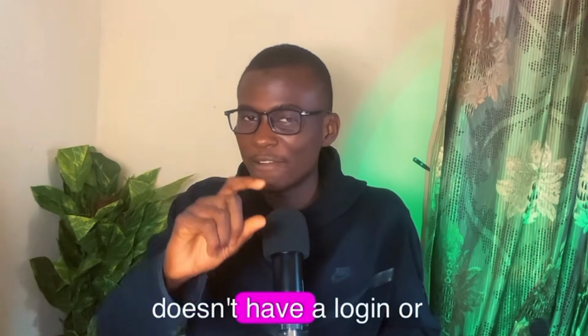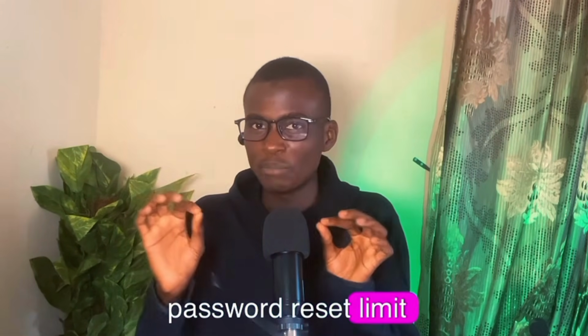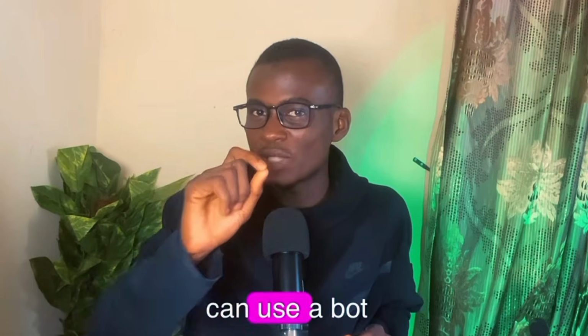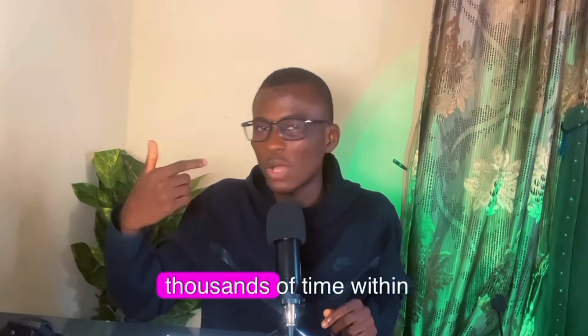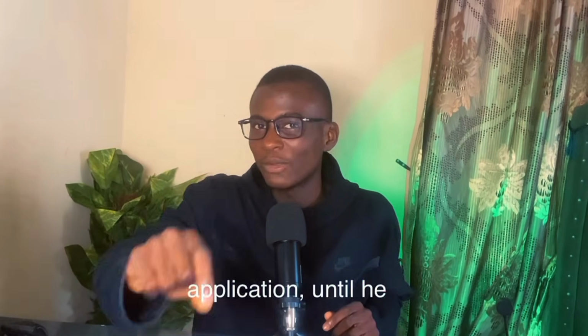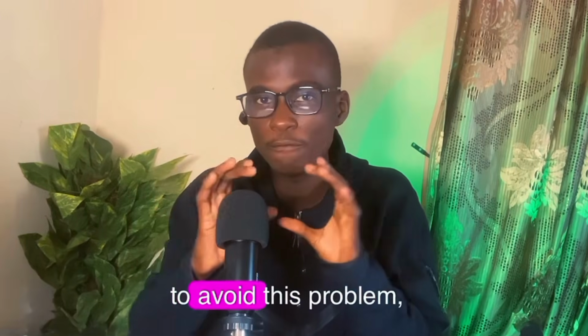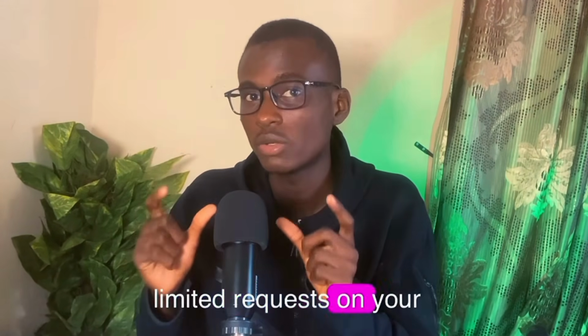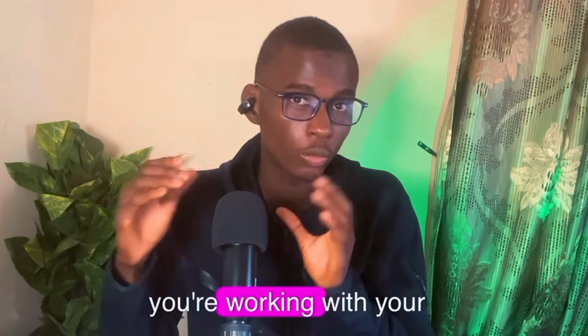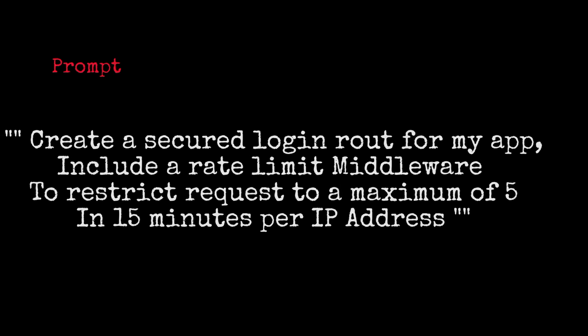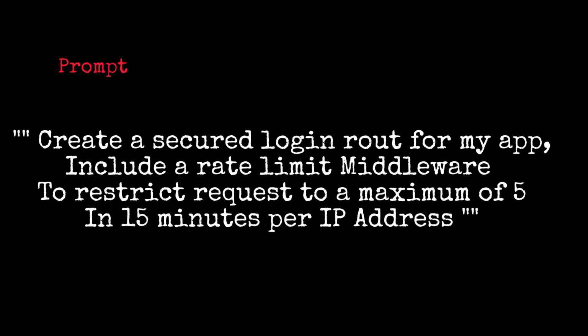Imagine your application doesn't have a login or password reset limit. It means someone can use a bot to reset a password thousands of times within a minute until he cracks that account and gets access to it. So the simplest way to avoid this problem, unlimited requests on your application, is in the project you're working with, your project.md file. You're going to insert a prompt that says, create a secured login route for my app. Include a rate limit middleware to restrict requests to a maximum of 5 in 15 minutes per IP address.